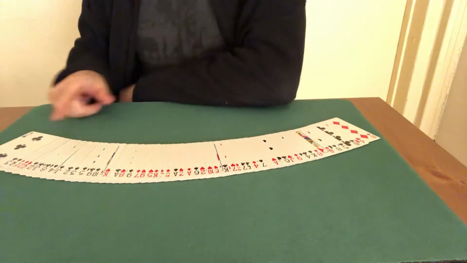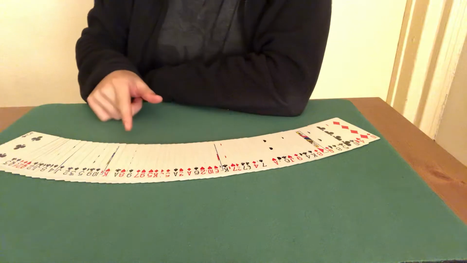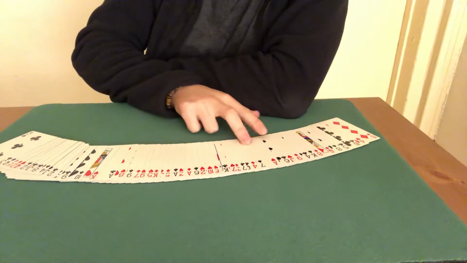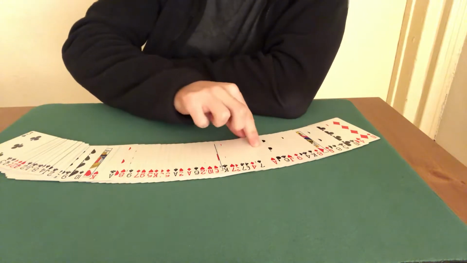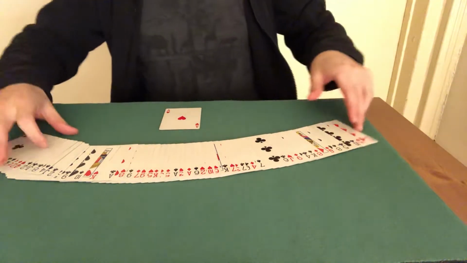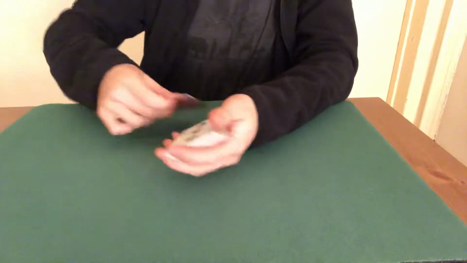And then when I turn around, I look through the deck and I say, you know, I'm noticing that you took your card from in between the 10 of Spades and the King of Hearts. You put it in between the 7 of Spades and the 6 of Clubs because your card is the Ace of Hearts. Now, here's how that worked.